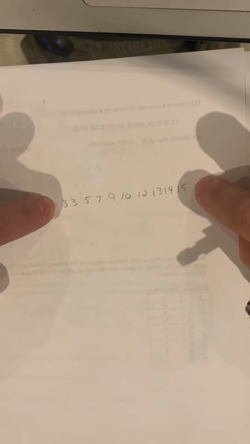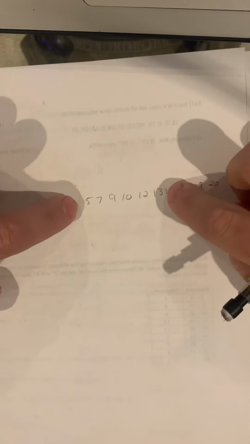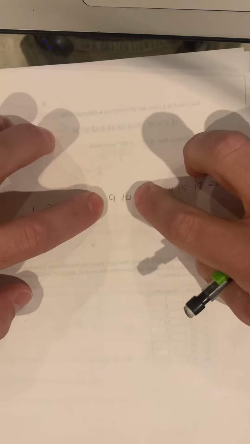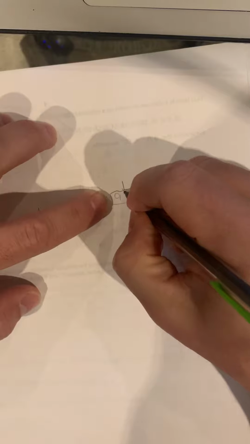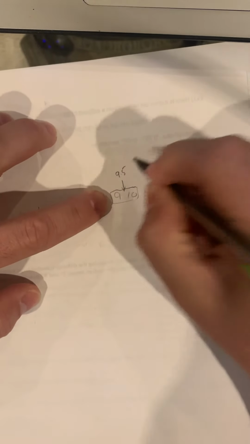Okay, so say we had our values here. We want to find our median, Q1 and Q3. So to find our median, we just count. Go here, here, here, here, here, here. So we have 9 and 10. So our median would be 9.5.